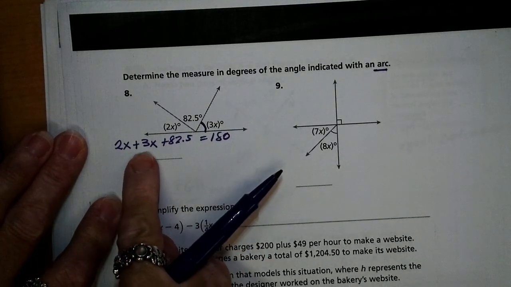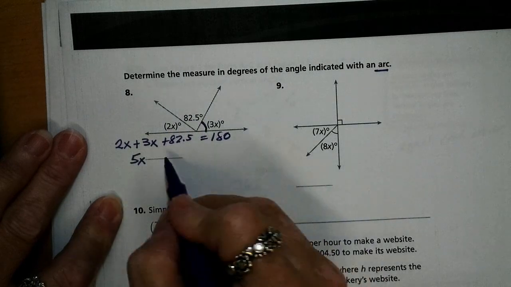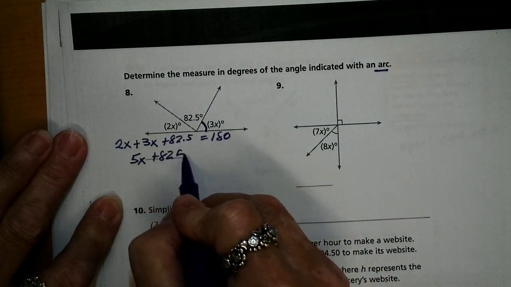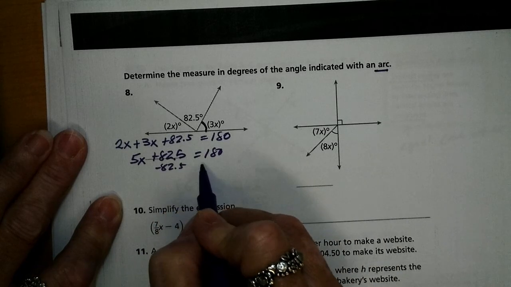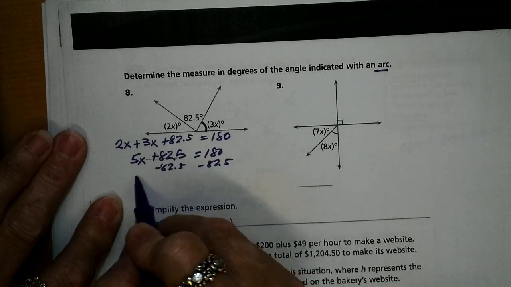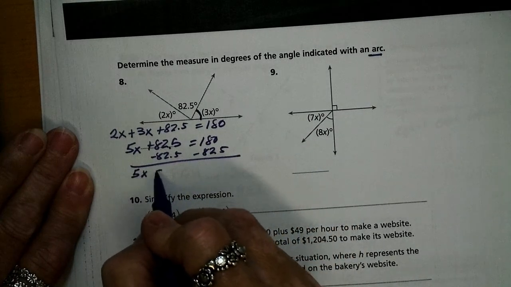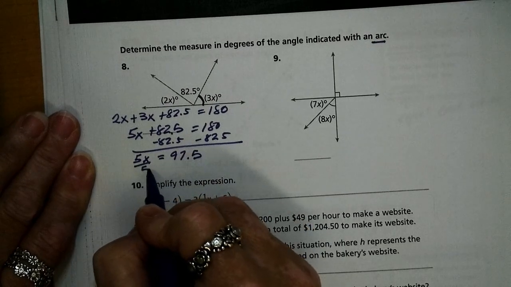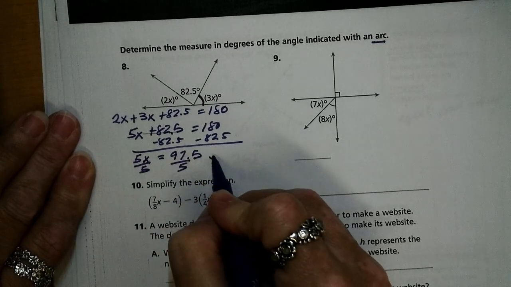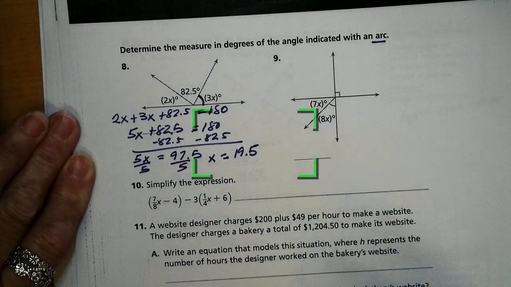So 2x plus 3x is 5x plus 82.5 equals 180. Subtract 82.5. So I get 5x equals 97.5. Divide by 5. So x is 19.5.